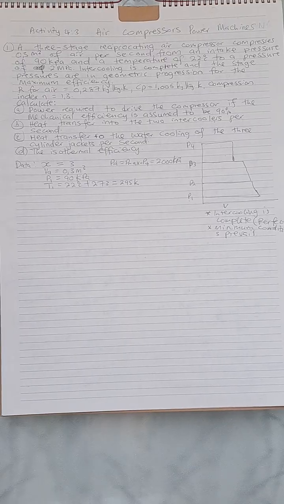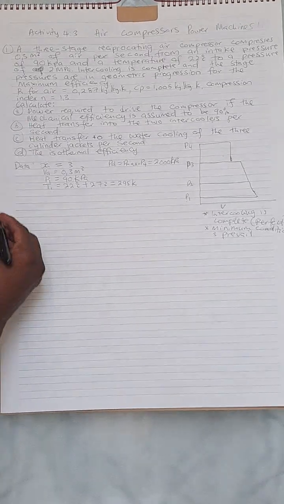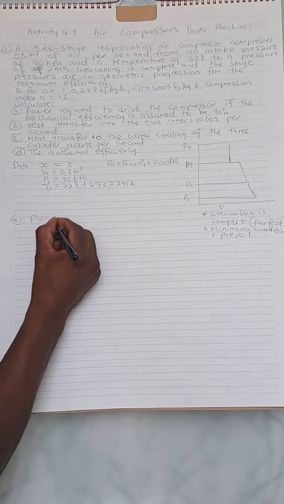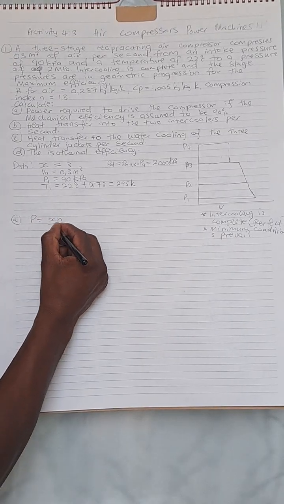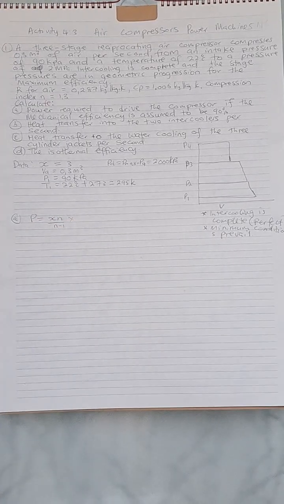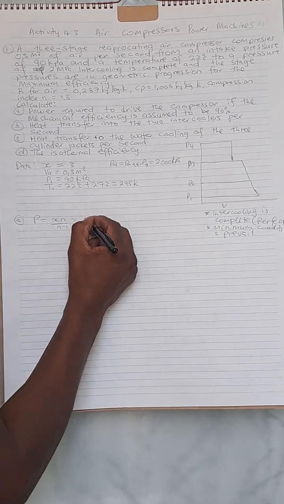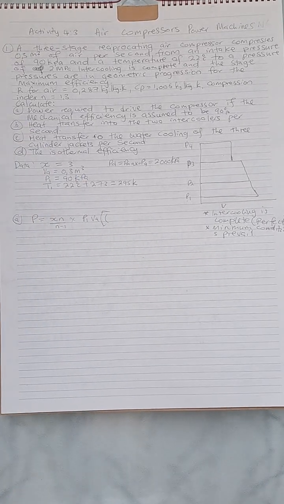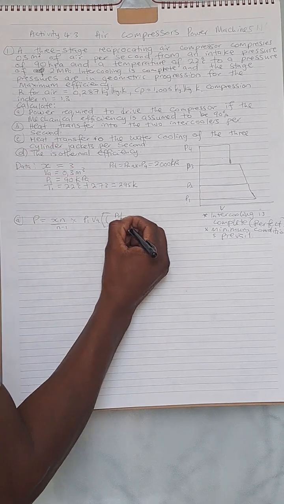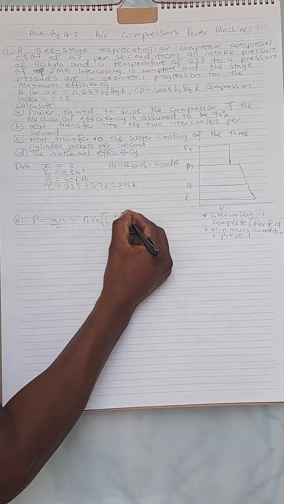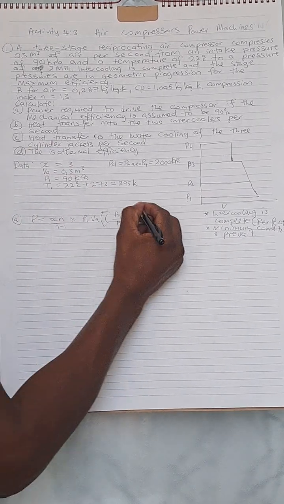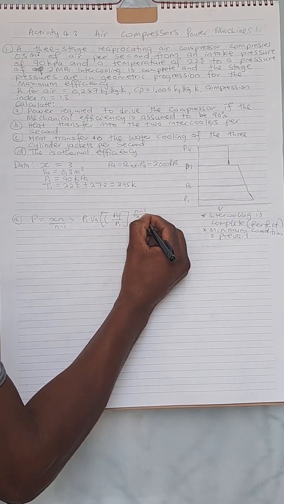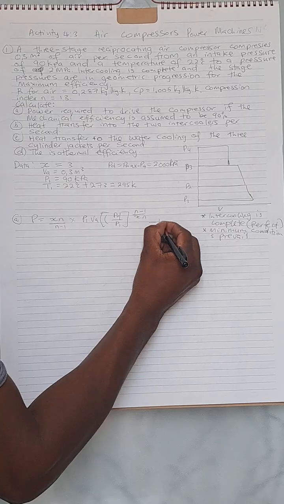Our formula now becomes, as we are looking for power: power equals x n over n minus 1 times our P1 VA, into, open bracket, our P delivered divided by our P intake, close bracket, to the exponent of n minus 1 over x n, minus 1.